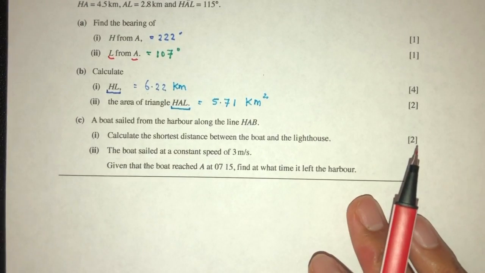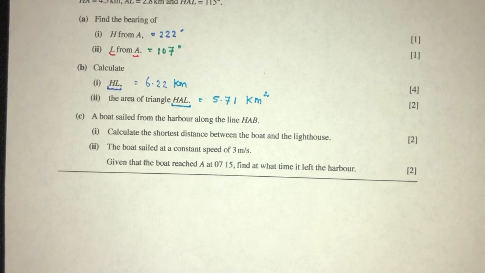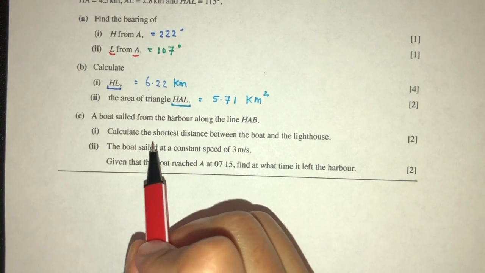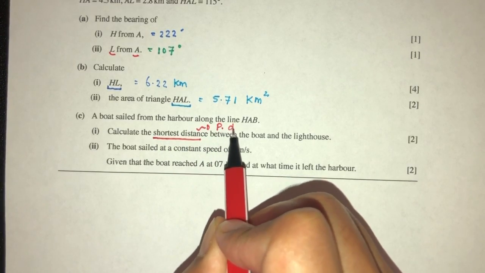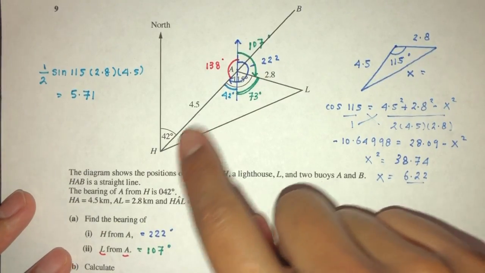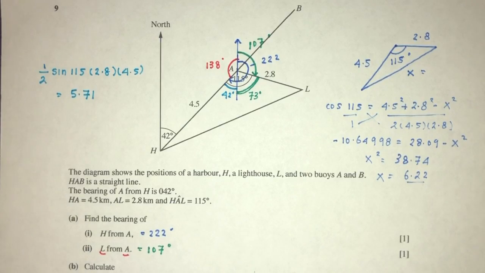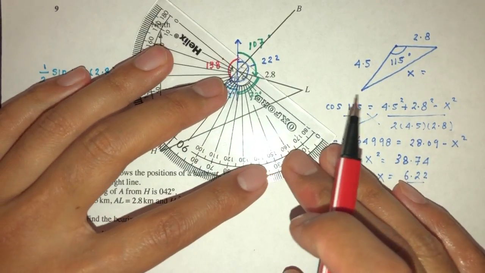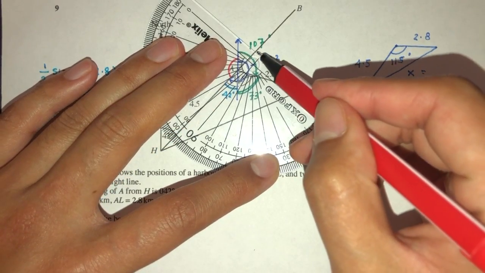Now let's move on to part C. A boat sailed from the harbor along the line HAB. Now part 1, calculate the shortest distance between the boat and the lighthouse. Whenever we are trying to find the shortest distance, it means the perpendicular distance. So the boat is going along the line HAB. From the lighthouse, what is the perpendicular distance? We have to draw a line here which is perpendicular to the line HAB. It will be this line.